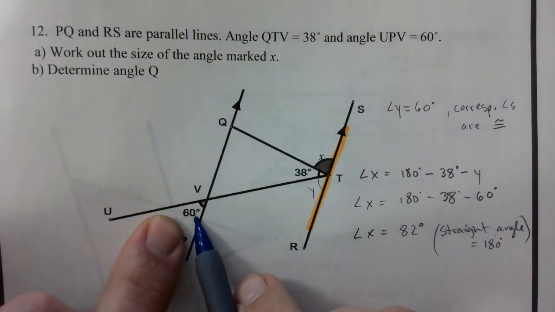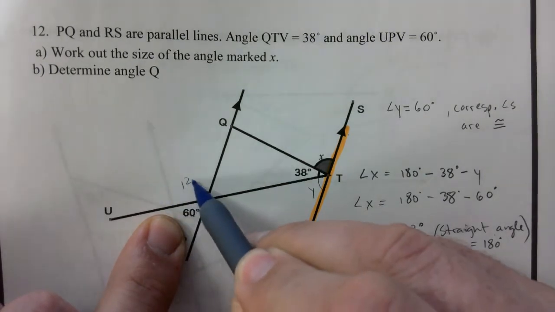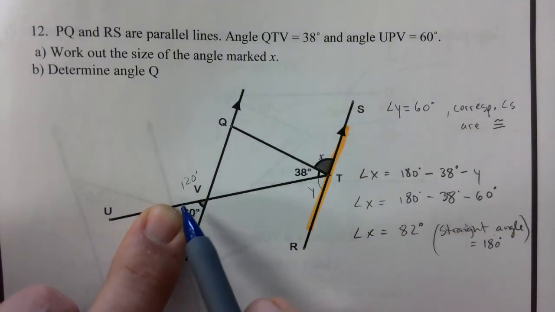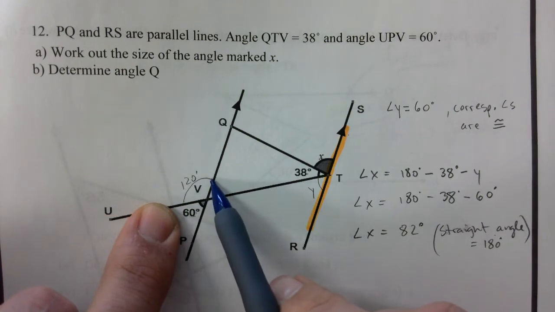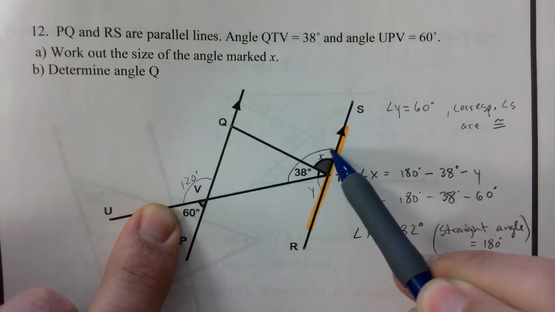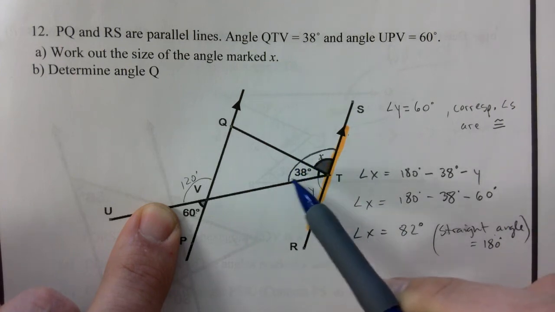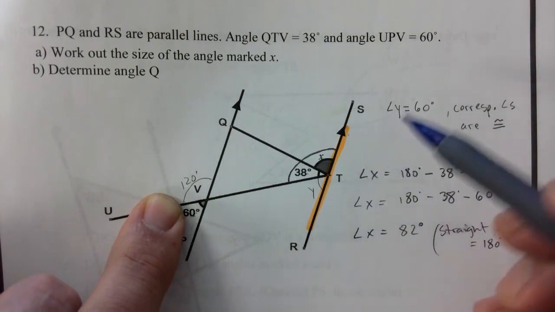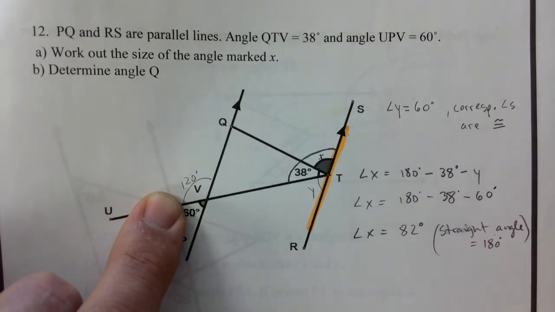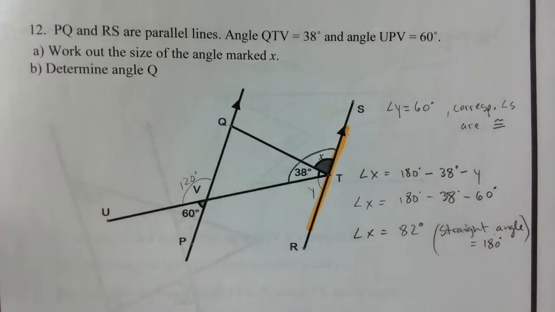If this is 60, then this is 120 here. This whole thing corresponds to this whole thing here, so technically this whole thing should be 120. 120 minus 38 still gets you there. So that's another valid way of doing that.